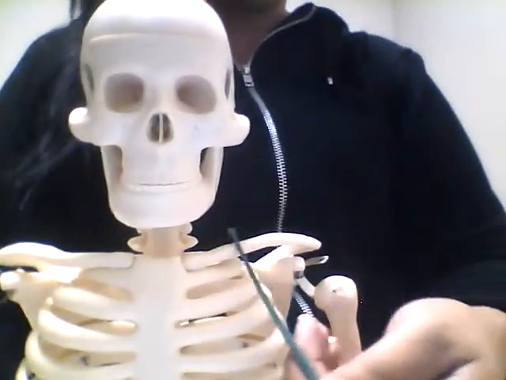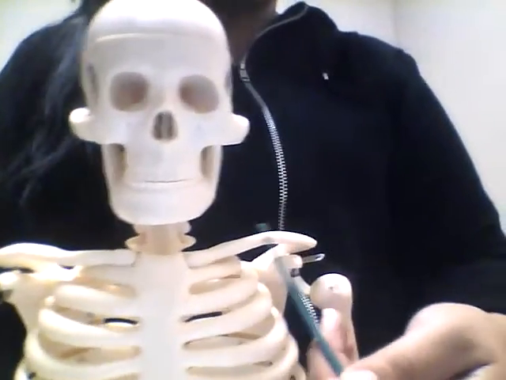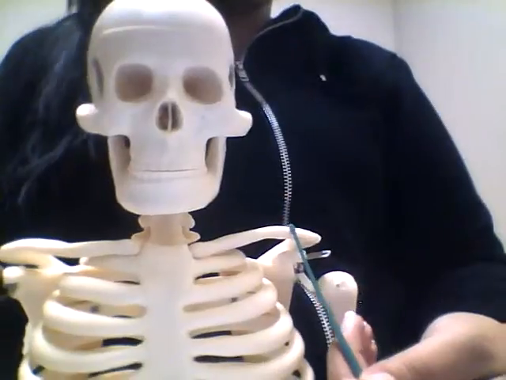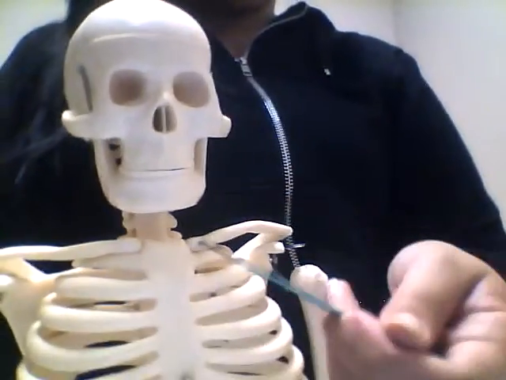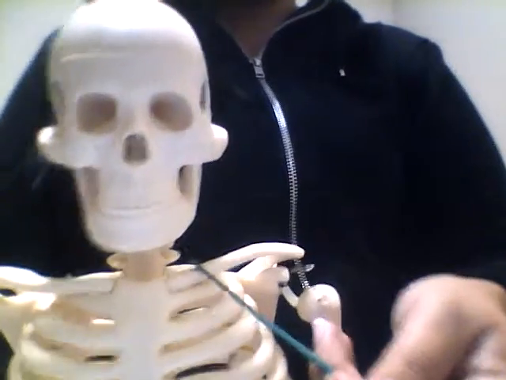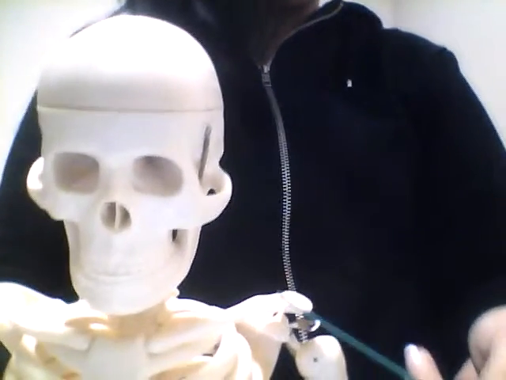We're going to start with the clavicle, which is this portion right here. It's also known as the collarbone. It's very weak and slender, and it's easily breakable. The sternal end is right here, and the acromial end is right here.